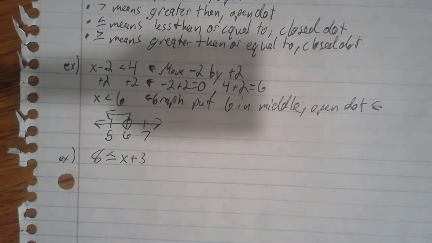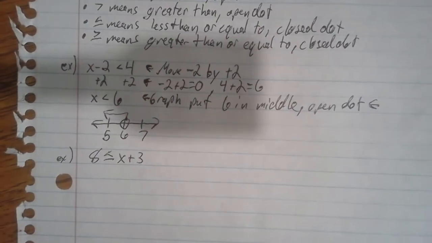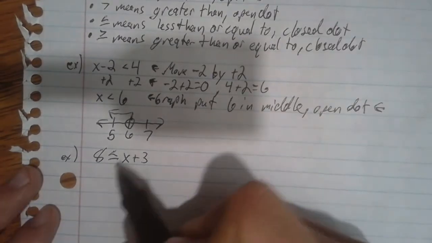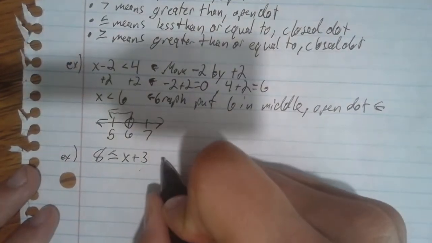You always have to have the x on the left. Now we'll just wait and do that at the end because it's a lot easier when you just do it at the end as opposed to at the beginning, because there could be all sorts of things going on at the beginning you don't want to mess up. So we're just going to get this x by itself.